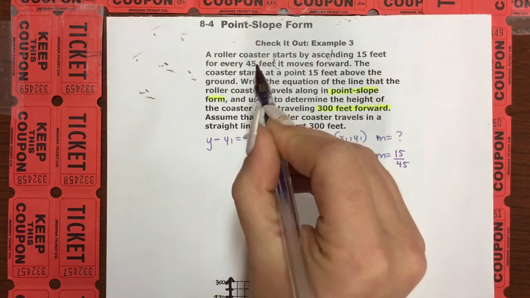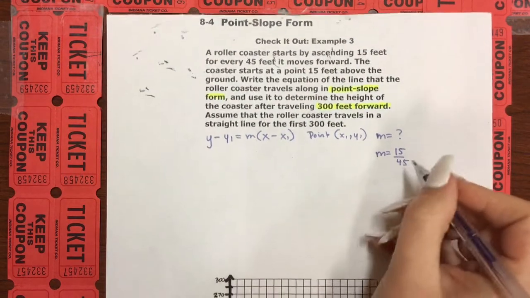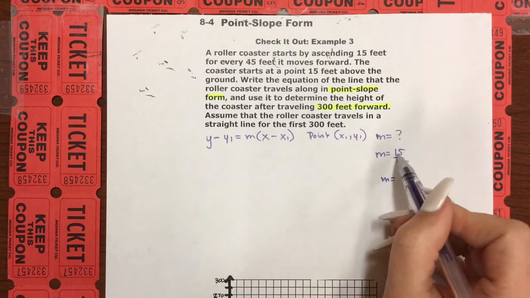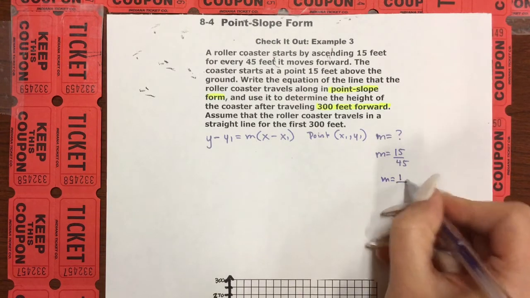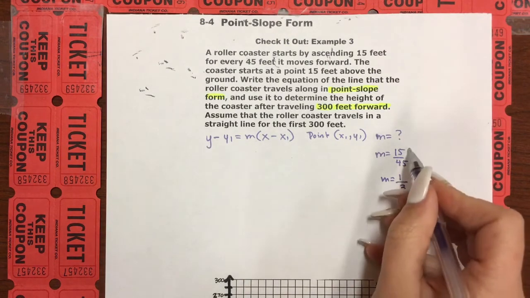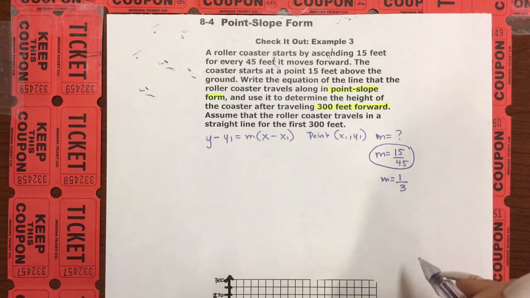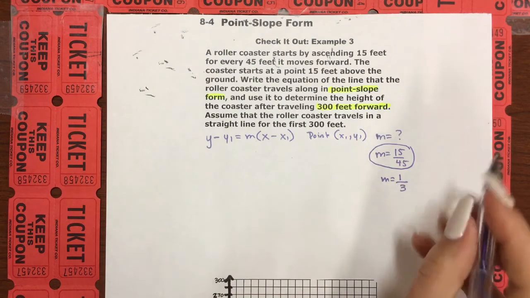That is the rise and the run, up 15 over 45. Now, we could reduce this because 15 goes into both of these. 15 goes into 15 one time, and 15 goes into 45 3 times. But I'm actually going to use this version of it when I graph. But for my equation, I'm going to put in 1/3.